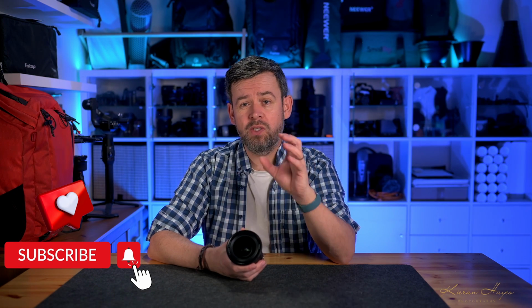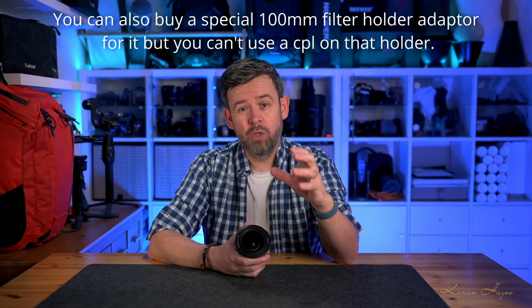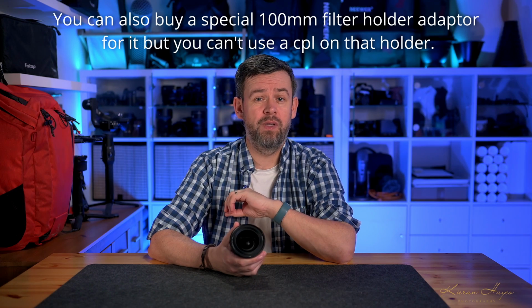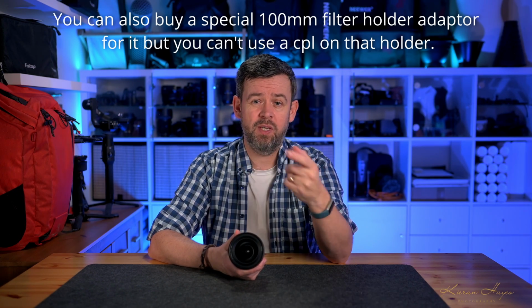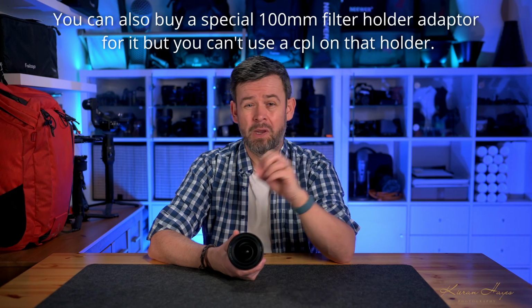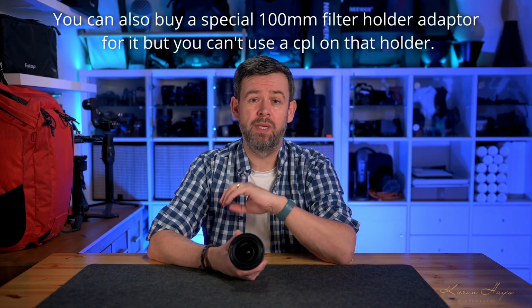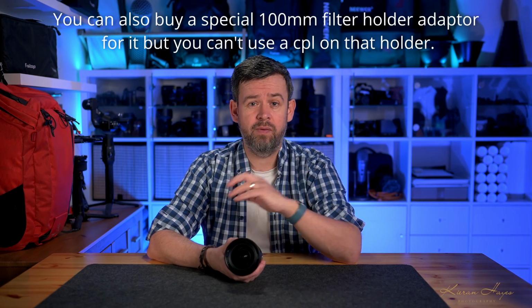The 14-24 f2.8 lens also has a special adapter that comes in the box, which means you can put 112mm screw-in filters on the front. So you can buy 112mm CPL or ND filters or a UV filter, but they are extremely expensive, whereas the 82mm system is an awful lot cheaper.